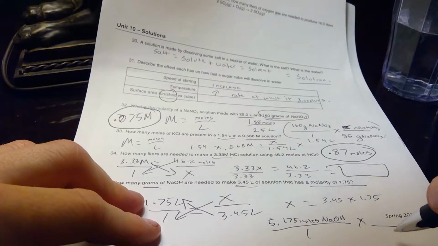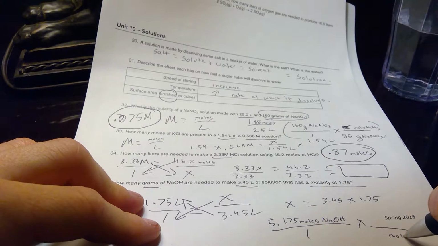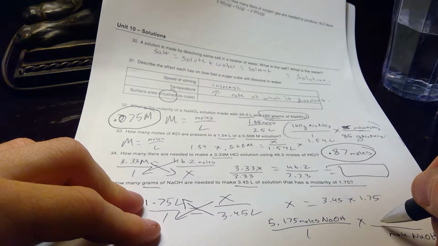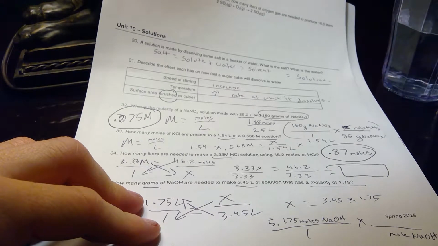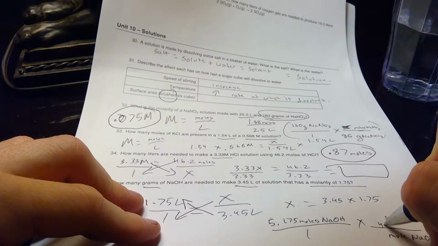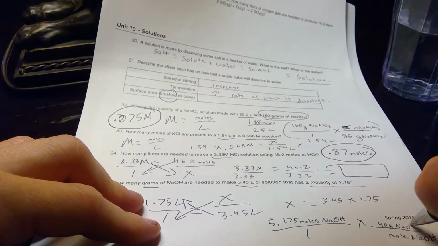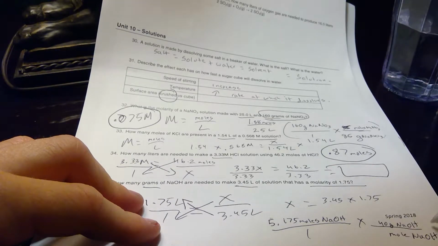So I'm gonna have 1 mole of NaOH, and then the molar mass of that is, oh man, what was it? 39.97, which is the same thing as 40 grams of NaOH. Please multiply that across and you get your answer.